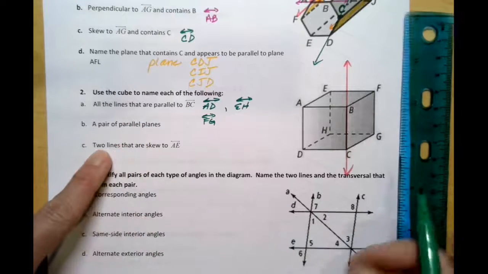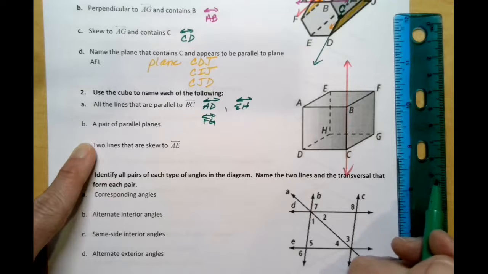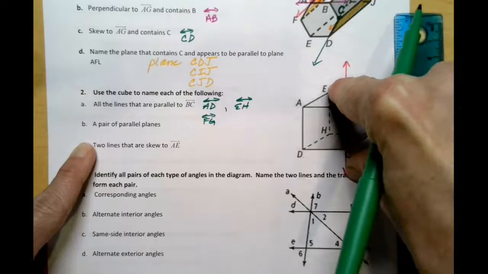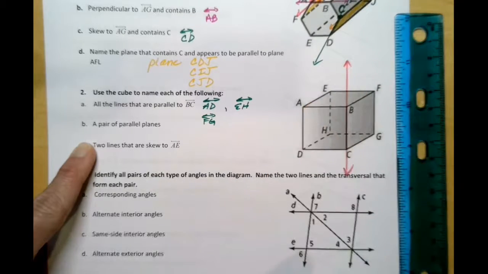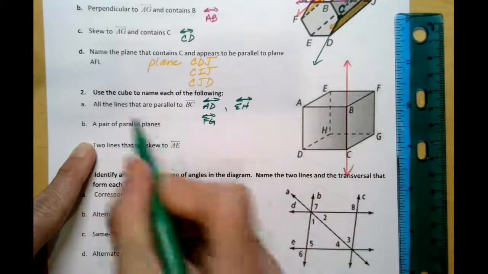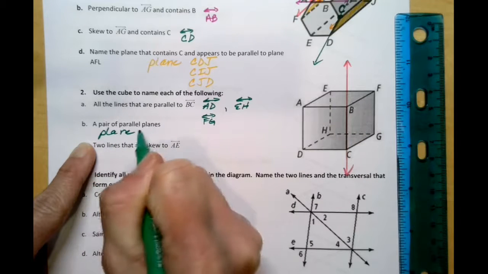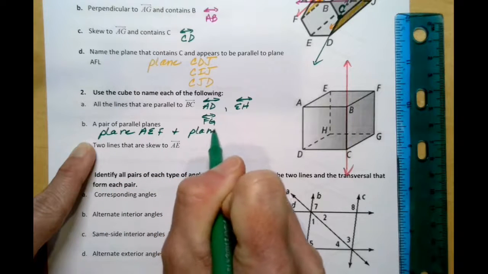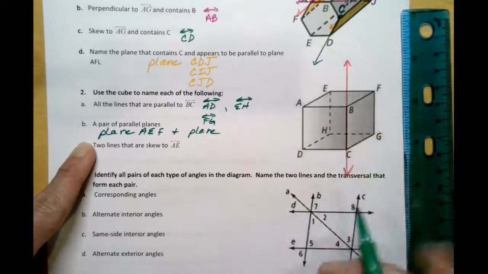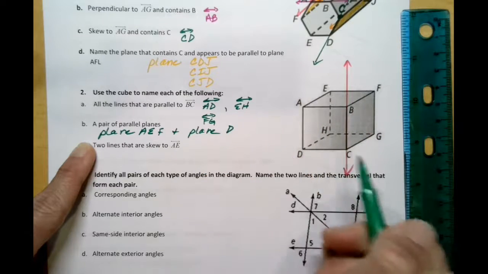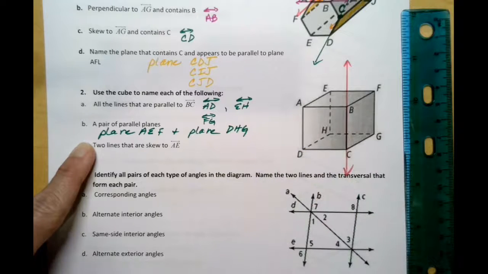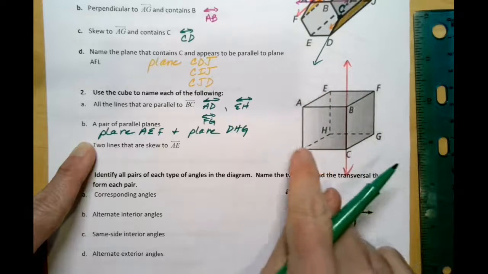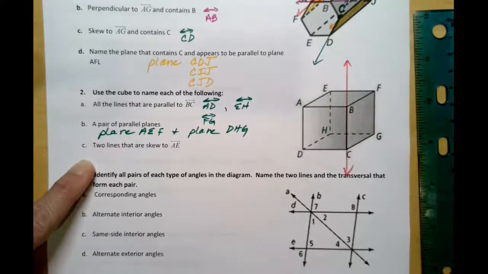A pair of parallel planes, and you have 4 different choices. Let's see if that's 4. 1 on top, 3 different choices. Your top, and these sides, if you want. So we'll go ahead and choose the top and bottom of our box. So we'll talk about plane AEF and plane, that's our top, DHG. It's good to make sure you're talking about corresponding points. We're going to talk about this in the future with triangles. But if you're naming this AEF, the correct thing to do is maintain that pattern in how you named it.